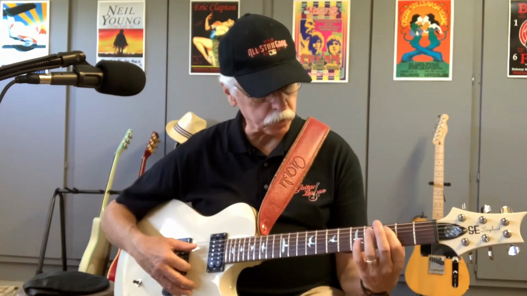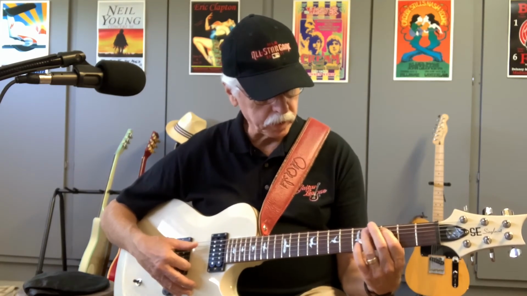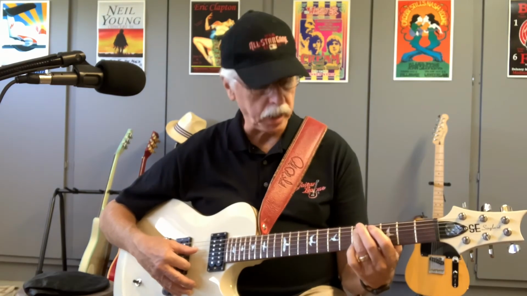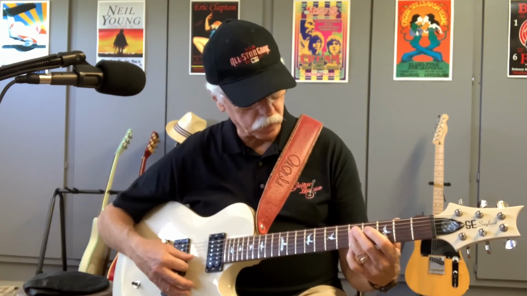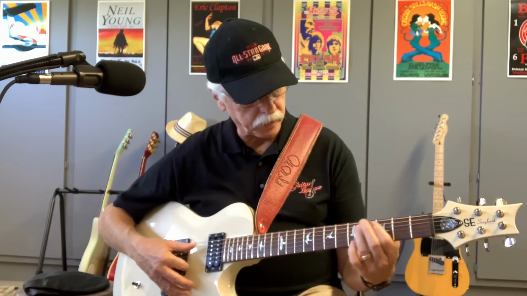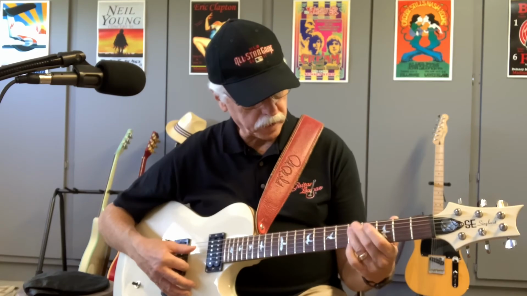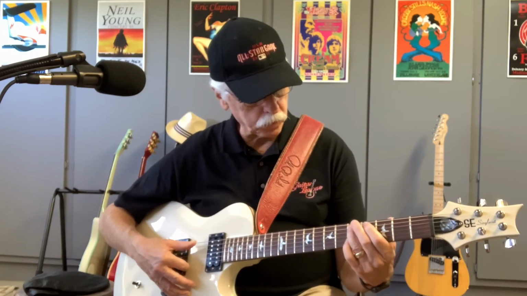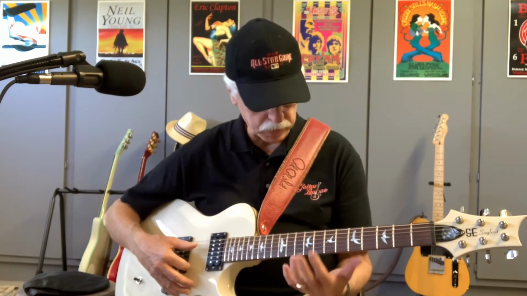2, 5, 1, and it works that way everywhere. But you could also go to the 1 chord, go to the 2 chord, and go down 1, and that's the 5 chord. So you could go 2, 5, 1. Okay, so that works anywhere.